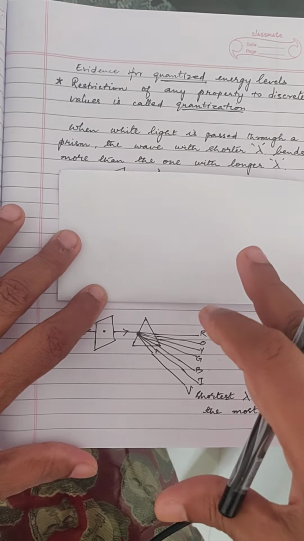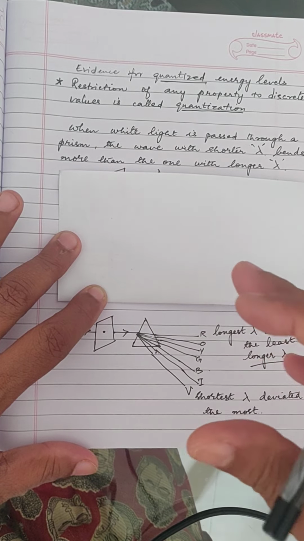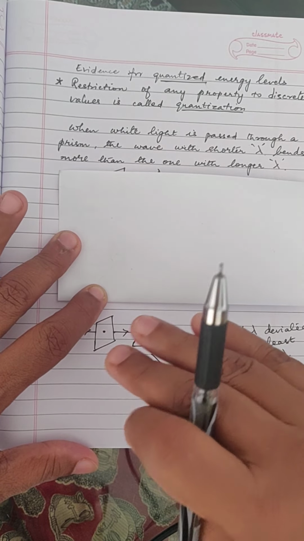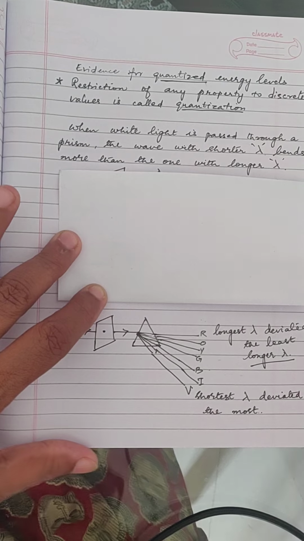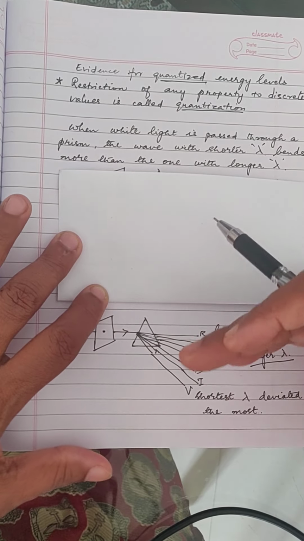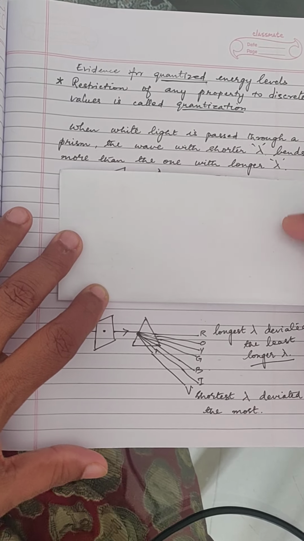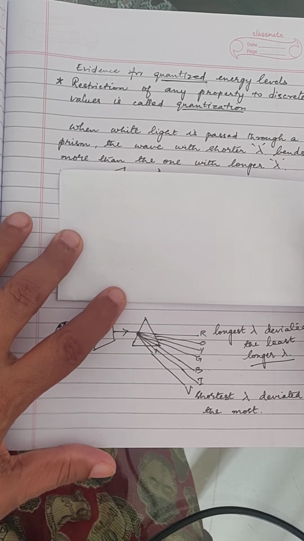Now the same kind of concept we are going to apply to the electrons present in an atom, how they get excited, and when they come back to their normal level, how they emit energy. That is what we are going to see in terms of spectrum.